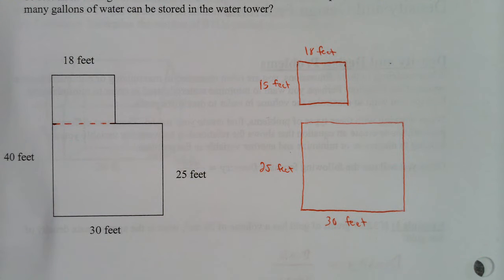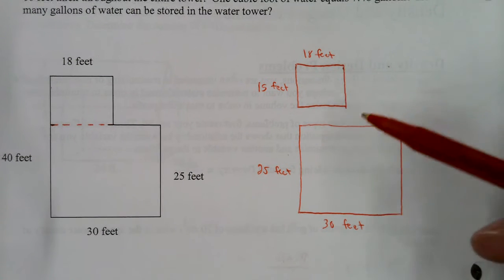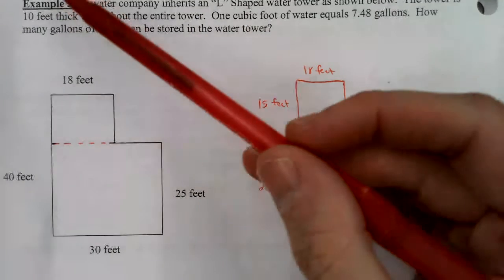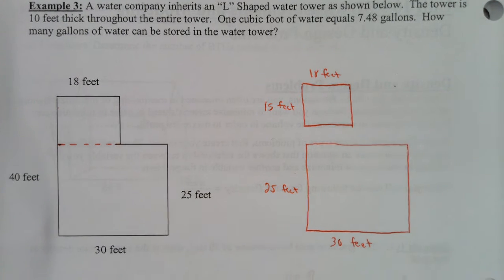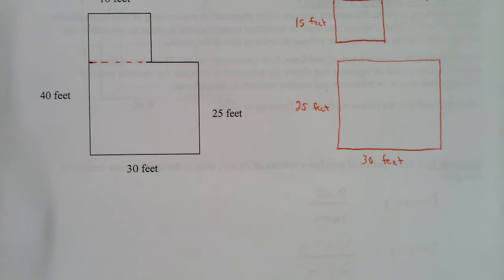Now you're saying volume, I only see 2 dimensions. Remember, it says in the problem, it's 10 feet thick throughout the entire tower. Okay, so let's get the volume of each part. Let's start with the small section, base times height.